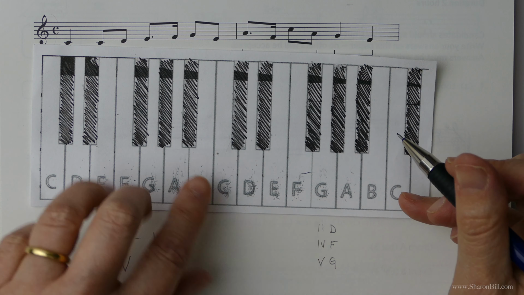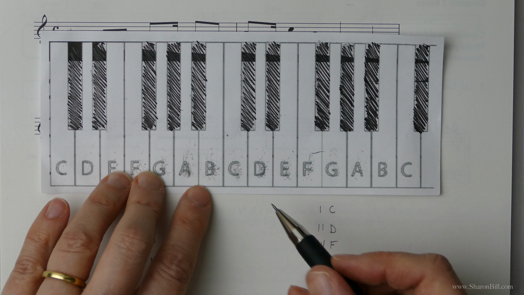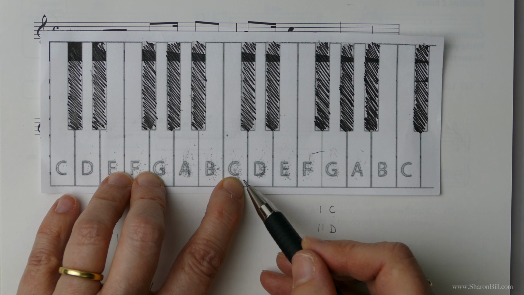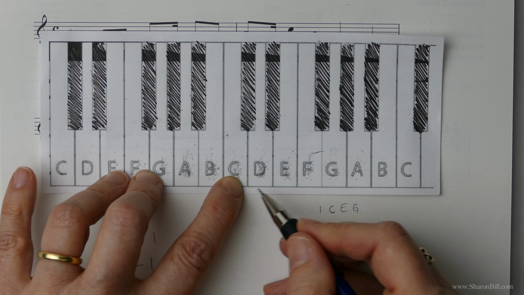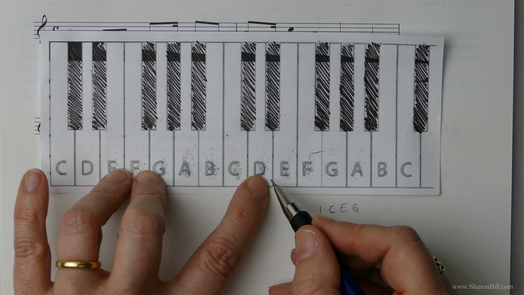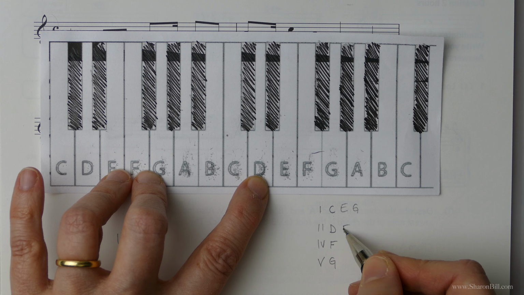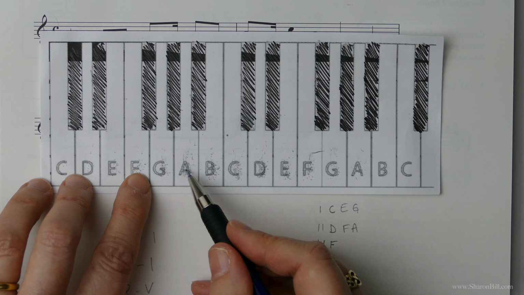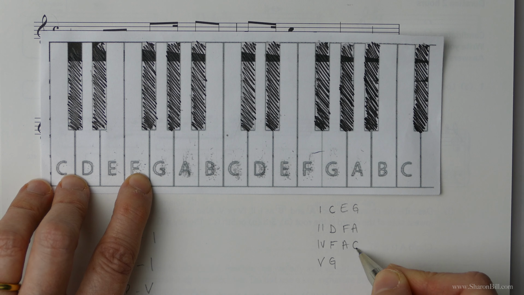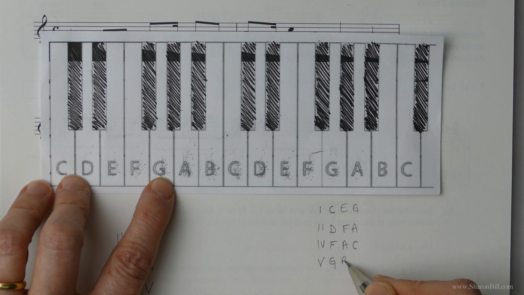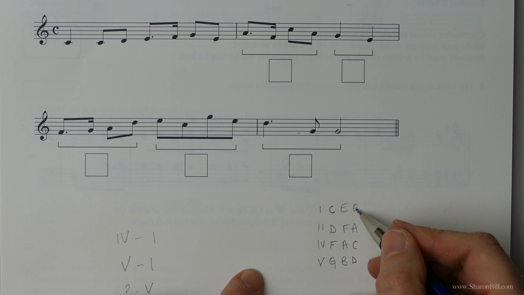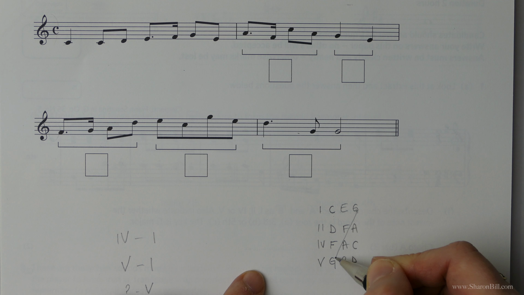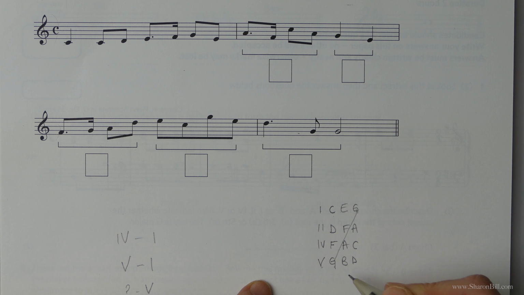And now we build up our triads. Counting 1, 3, 5: 1, 2, 3, 4, 5, C, E, G, because a triad is built on the first, the third and the fifth. So D, F, A, F, A, C, and G, B, D. As a little double check, that last note of chord 1 should be the basis of chord 5. There's chord 5, so we know we've not gone wrong there.